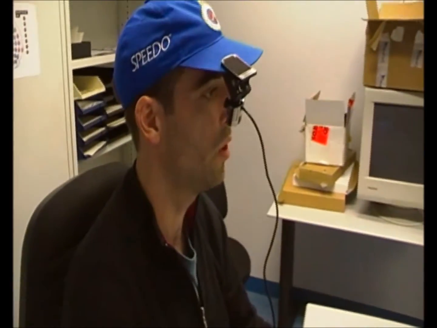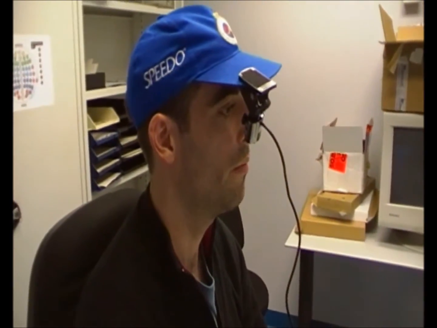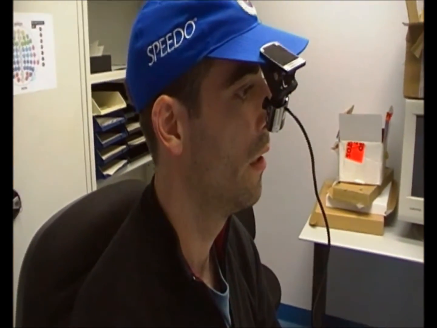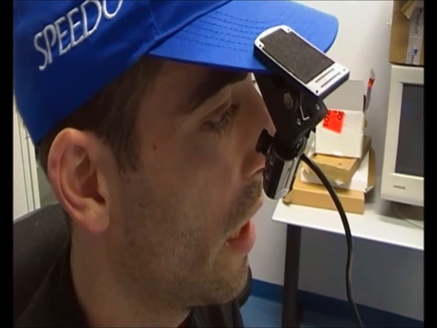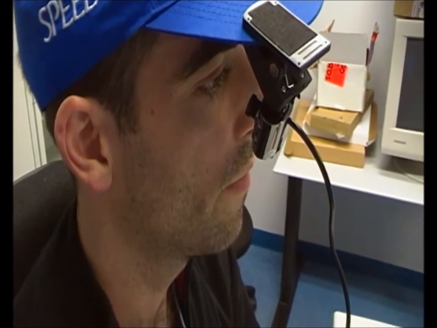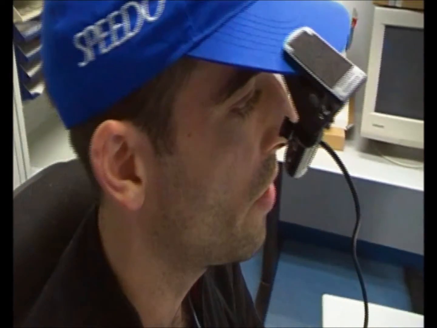a model of the point of regard of my gaze. The calibration procedure simply consists of the user looking at a number of points on the screen, and we start the calibration now.